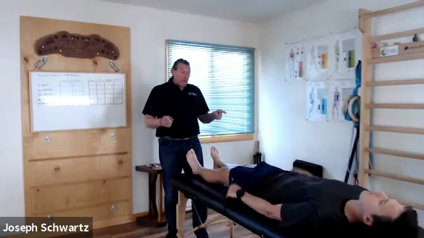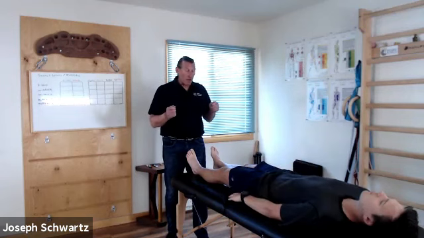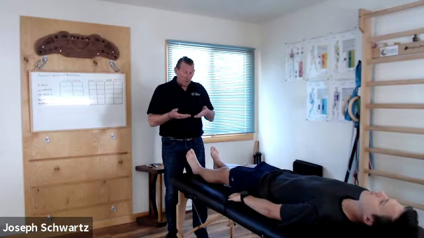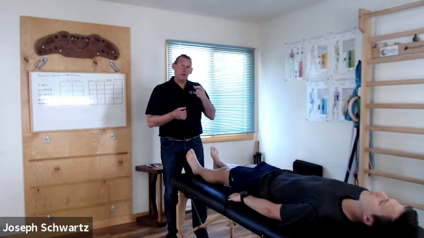When we're doing the initial sacrospinalis evaluation, where we put our hands on the back of the leg, we don't want to be on the Achilles tendon. We want to be on the soleus Achilles tendon junction.